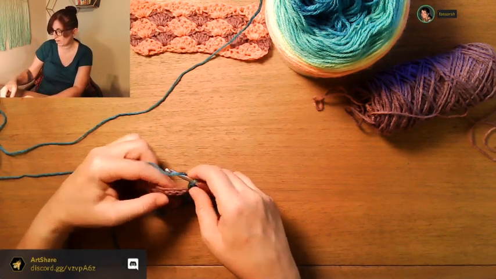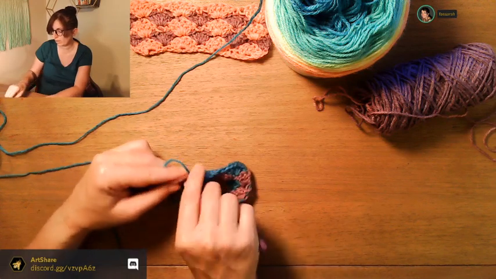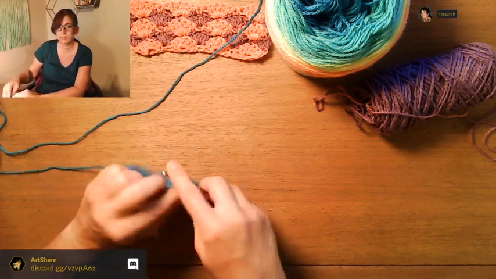Let's see. All right, so I'm going to single crochet in the top here.